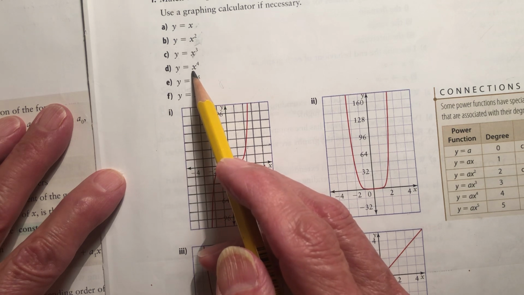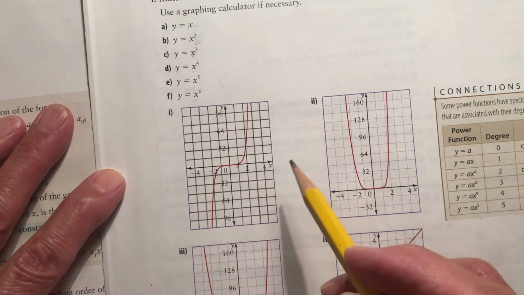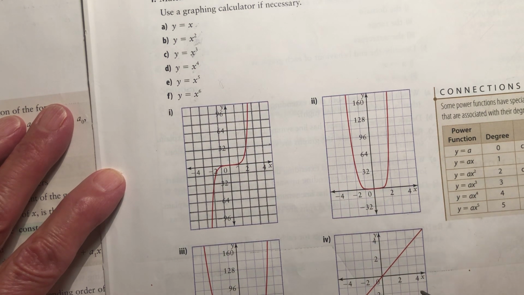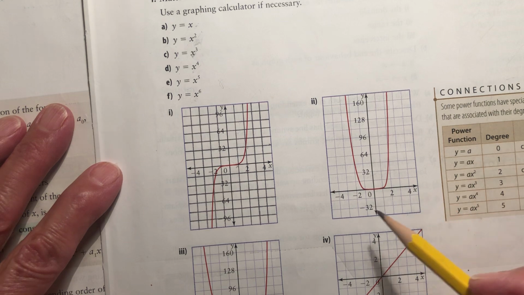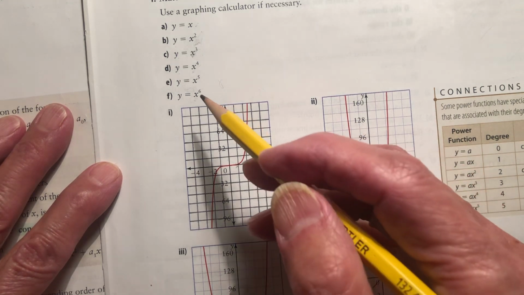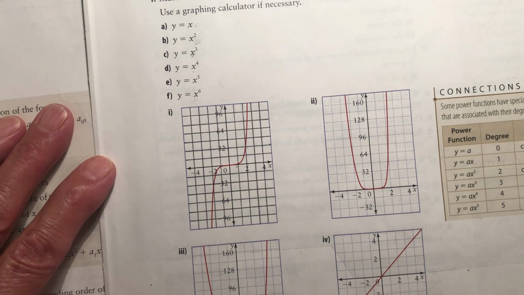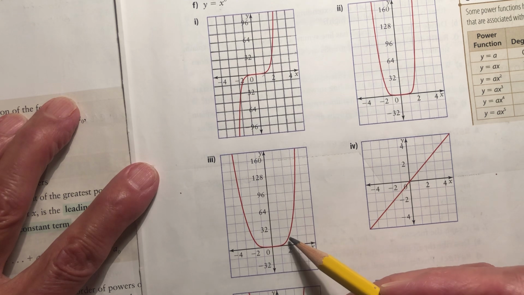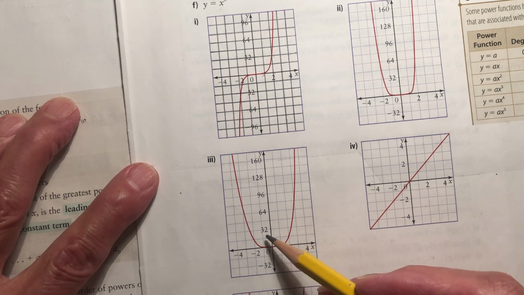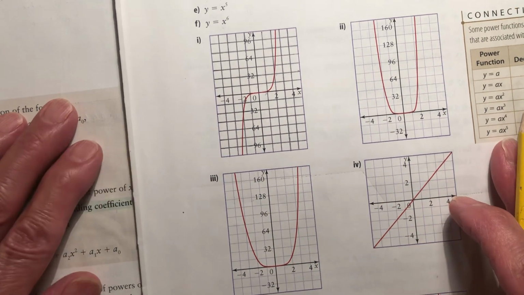D, when x is 2, 2 to the power 4 is 16. When x is 2, it is 16. So which one is that? When x is 2, is 16. Oh, it's this one, you see? When x is 2, y is this. But this is half of 32, so it's 16. So it's this graph.